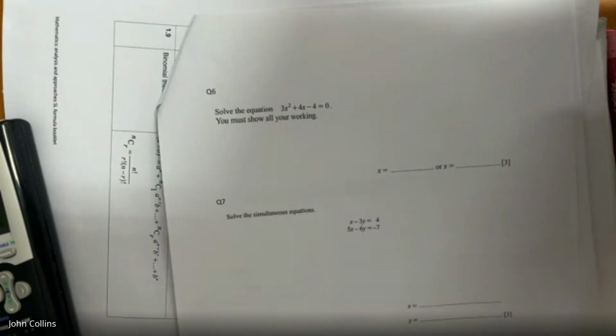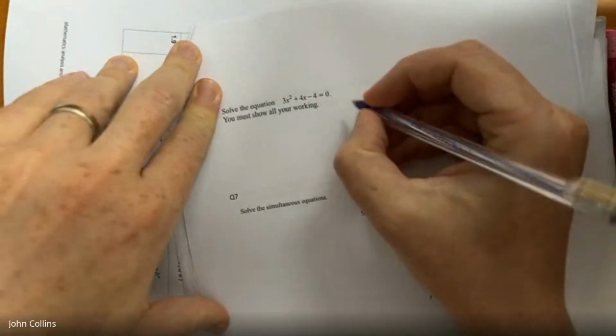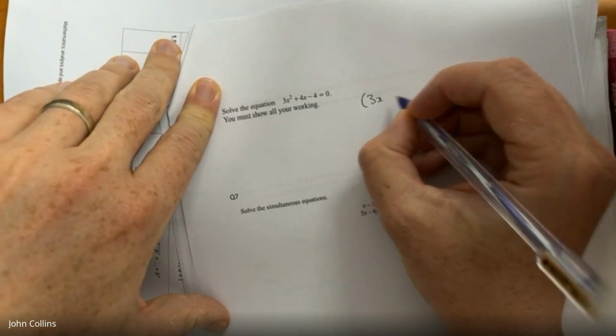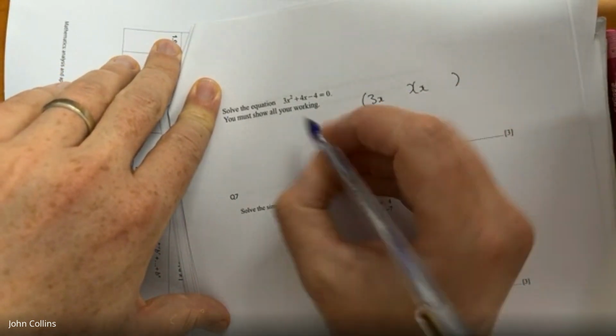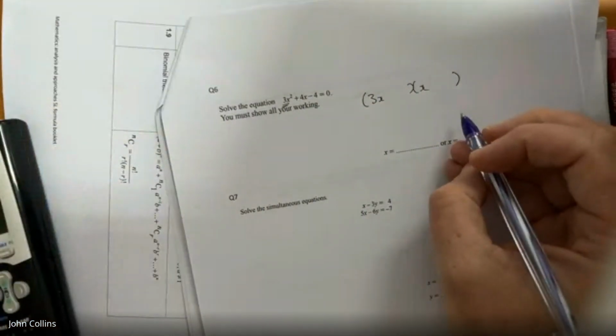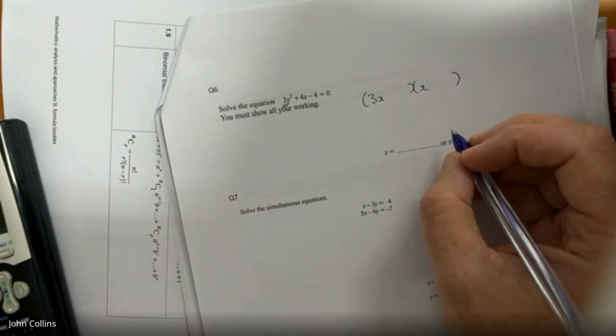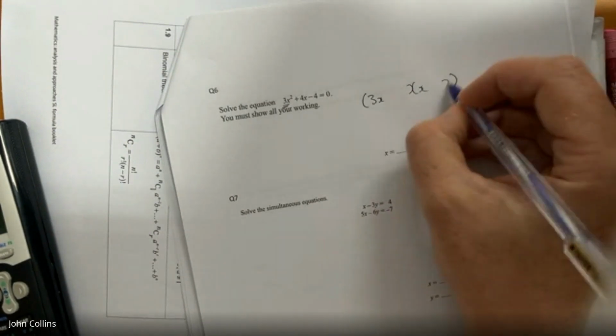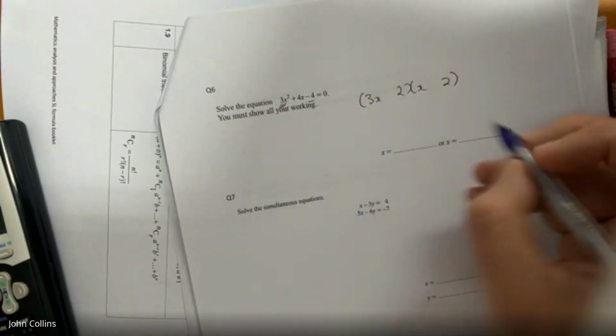Okay, so some algebra now. So I think that's the major tricky questions done, maybe, hopefully. Some algebra, how to factorize some brackets. We'll have to remember how to do that. 3x and x here. The 3x has been split up, so I'm going to split up. 2 and 2 maybe, because 4 is 2 times 2.